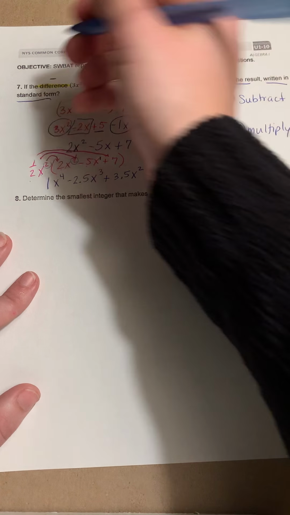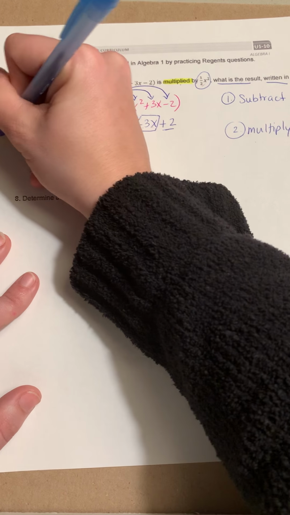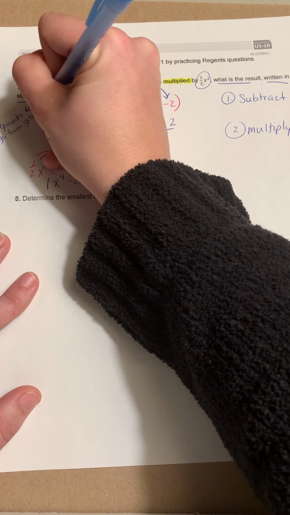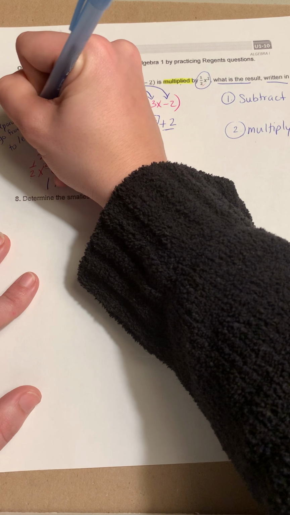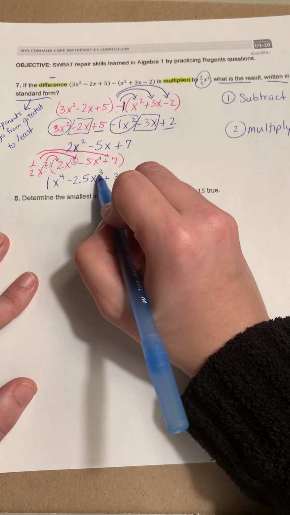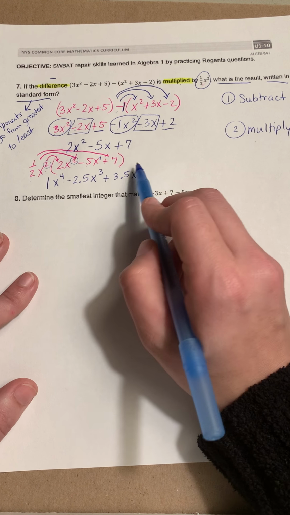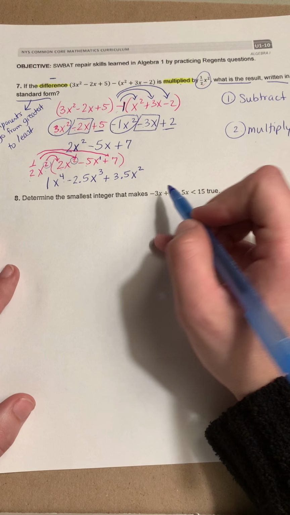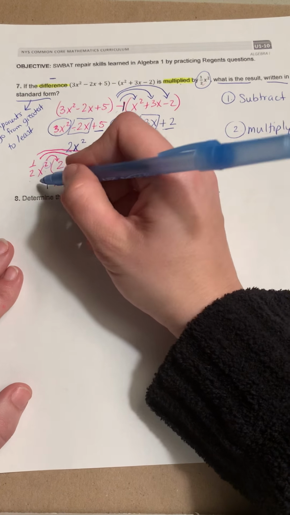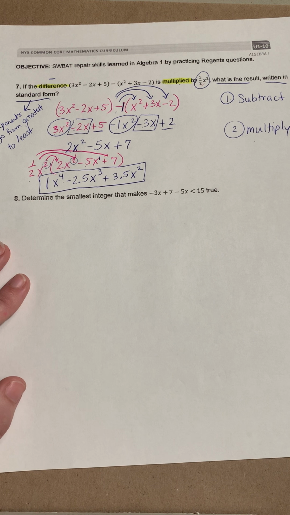So let's just check. Standard form means the exponents go from greatest to least. Well, I started out with an exponent of 4, then the next piece is 3, then the next piece is 2. So the exponents do decrease from greatest to least, so I'm good. If they didn't, you would have to reorganize it so that they were in order from greatest to least. Okay, so this would be my final answer for question number 7.